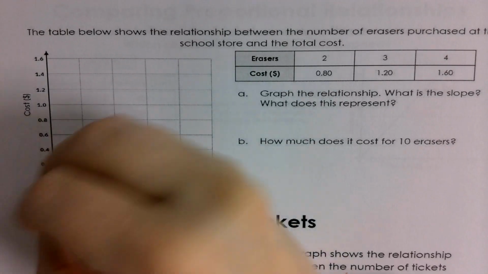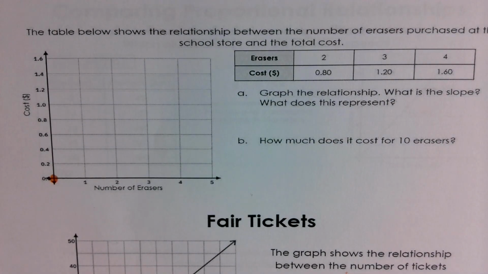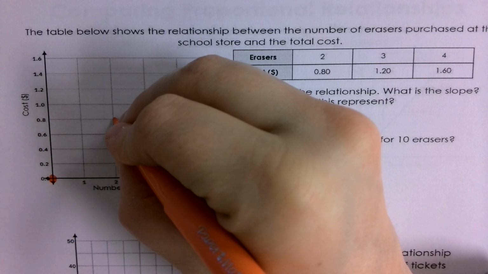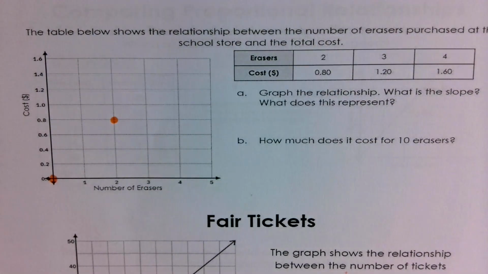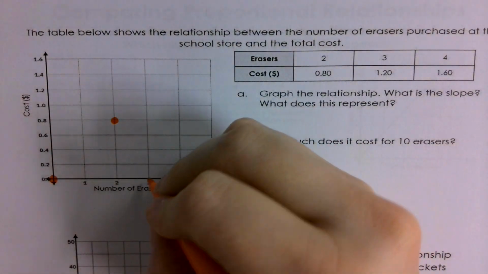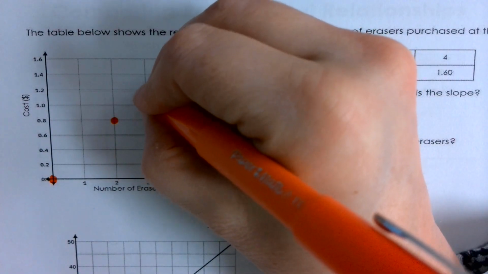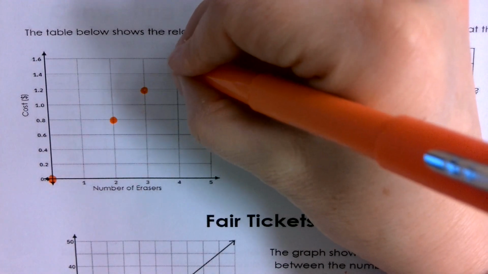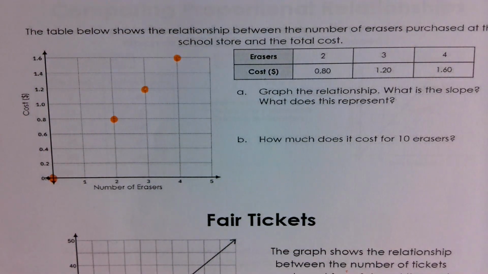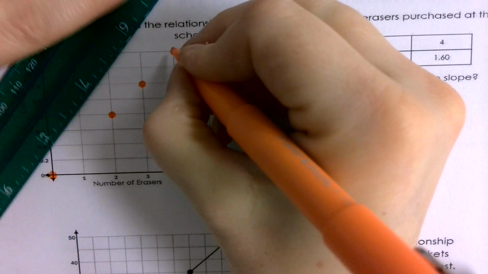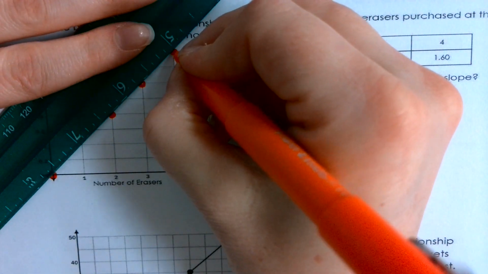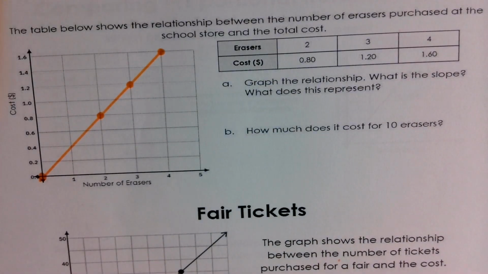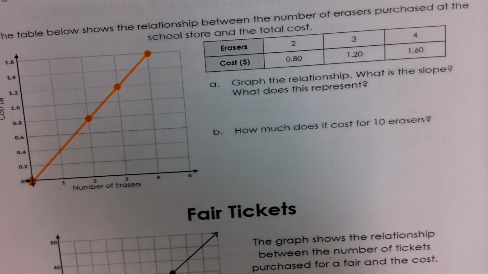Again, I can start my graph at 0, 0, because if I don't buy any erasers, I don't spend any money. When I buy 2 erasers, I'm spending 80 cents, so I'm going to go 2, 0.8. 3 erasers, I'm spending $1.20, so I'm going to go 3, 1.2. And then 4 erasers, I've got $1.60. That goes from 4 to 1.6. And then, of course, I can connect those to create my vision of the line.